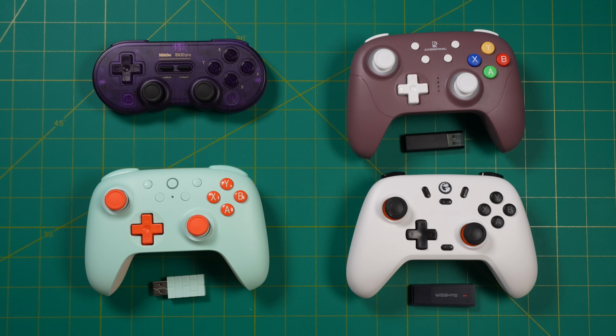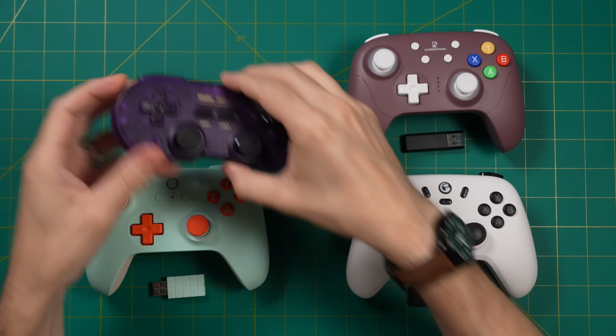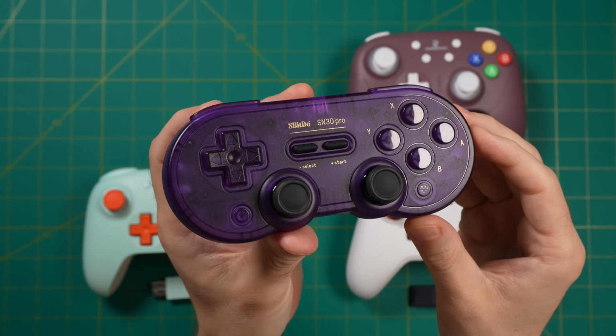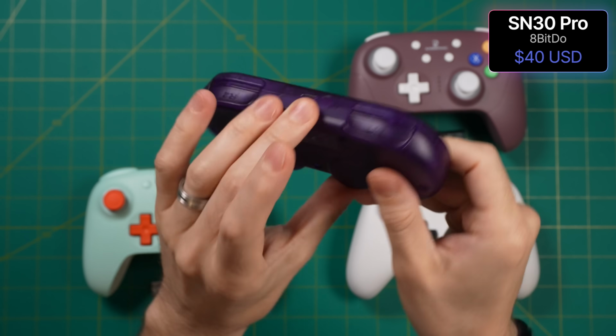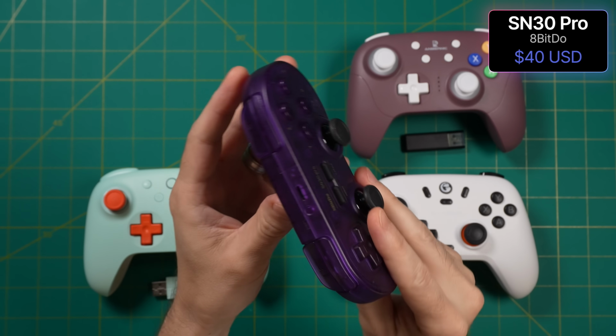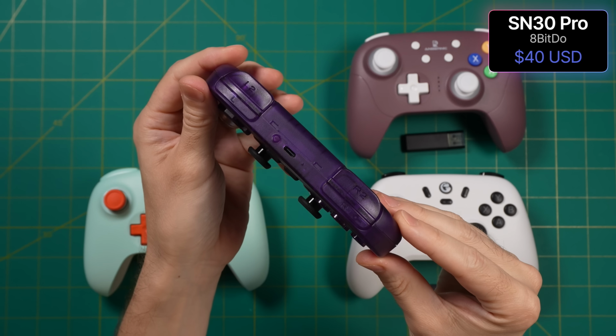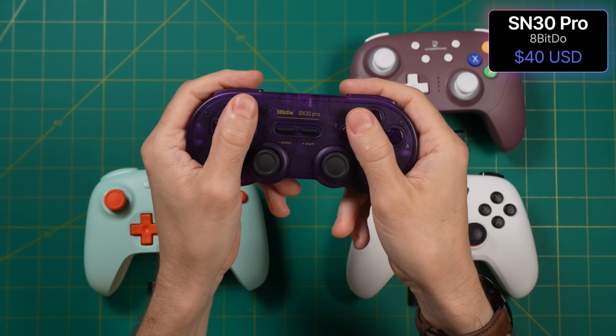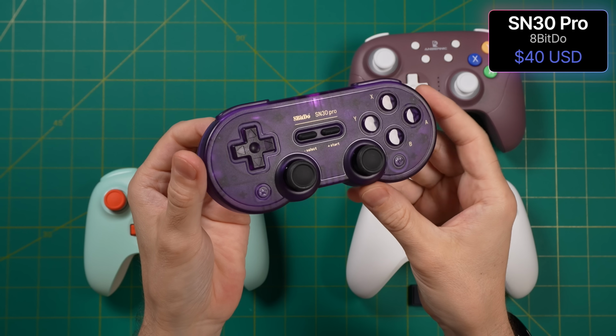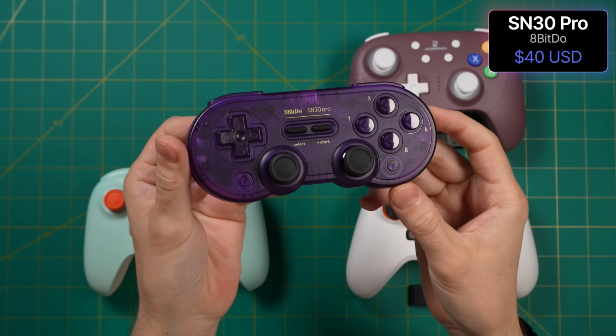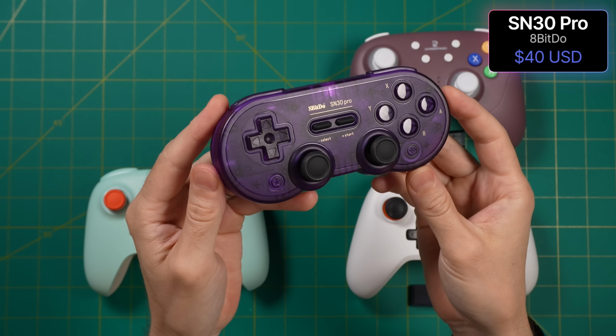Now to start, if you only plan on playing retro games, things like Nintendo and Super Nintendo, stuff like that, then I would recommend the 8BitDo SN30 Pro. This one's shaped like a Super Nintendo, but has all the inputs you could need, including shoulders and triggers, as well as dual analog sticks. And I found this is always one of my favorite ways to play some of those older consoles, so if you're only looking for that stuff, then I would recommend this one.